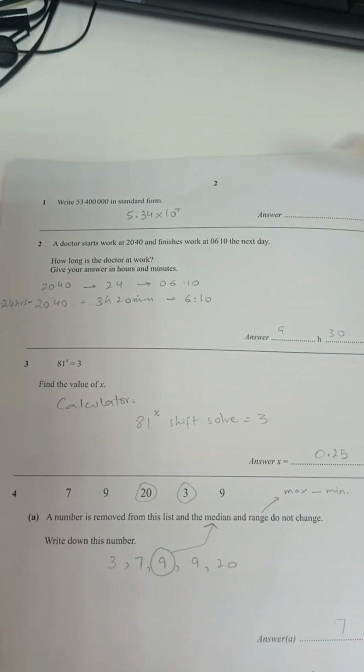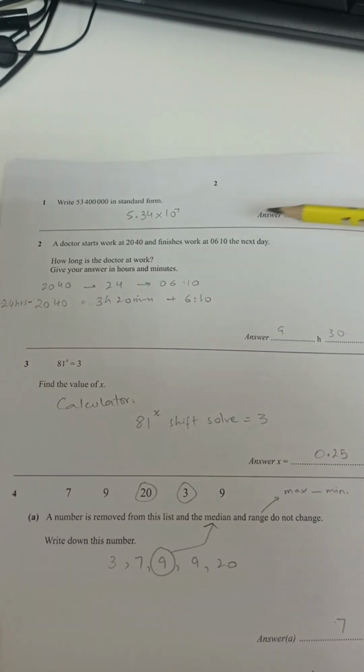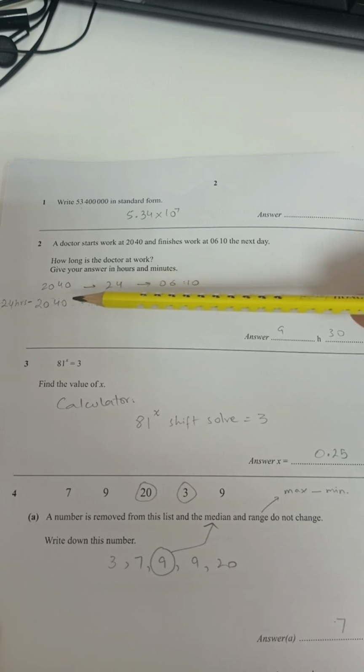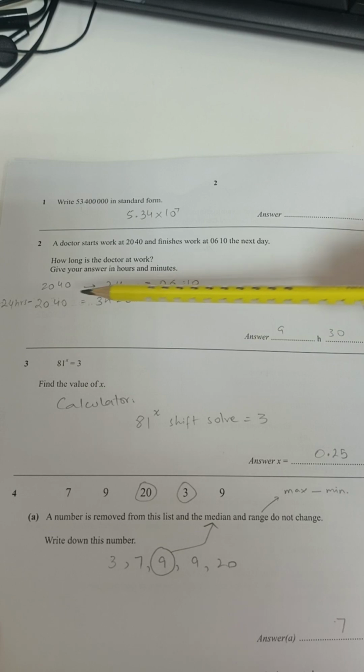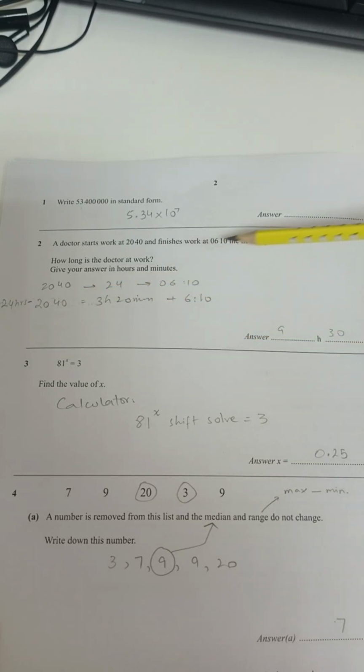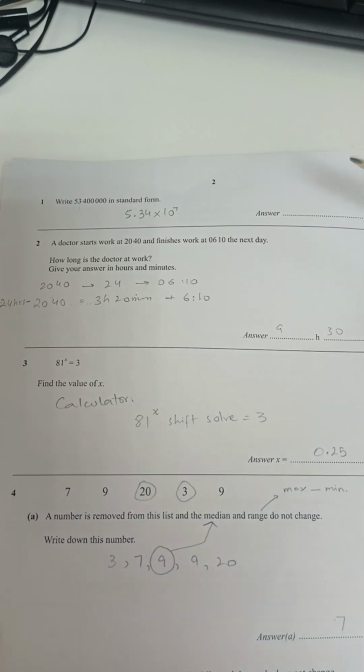Question number 2 says that a doctor starts work at 20:40 and finishes work at 6:10 the next day. How long is the doctor at work? Give your answer in hours and minutes. So first of all, you're going to take the number of hours minus 24 hours. 20:40 minus 24 will give you 3 hours and 20 minutes. And the other day it was 6 hours and 10 minutes. So when you add these two, you'll get 9 hours 30 minutes, which was a pretty easy question.